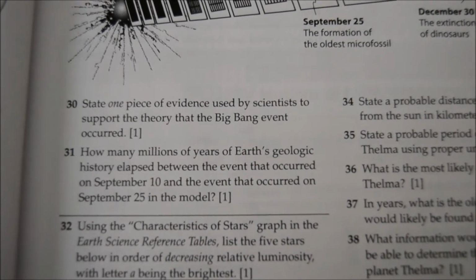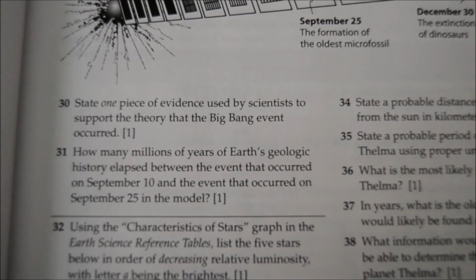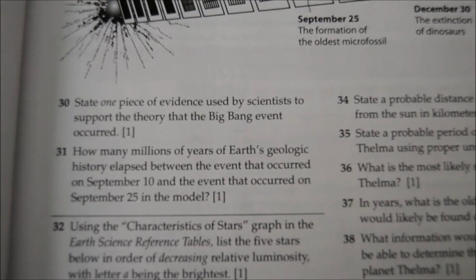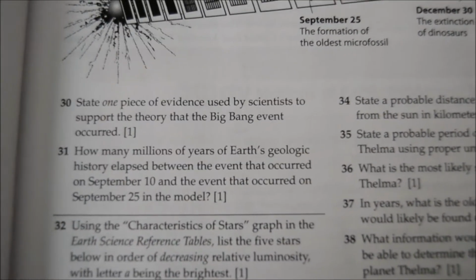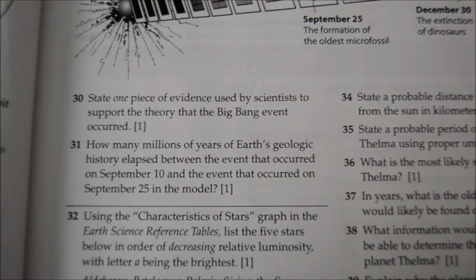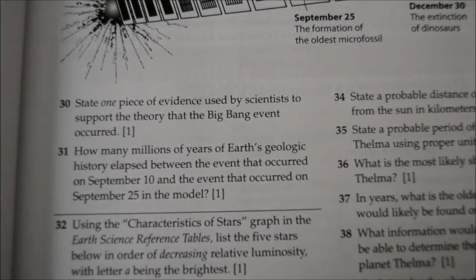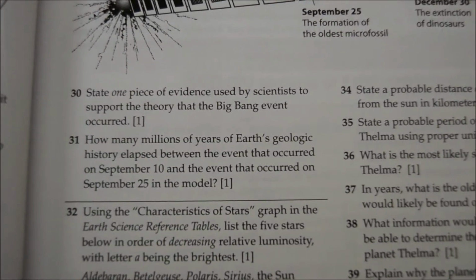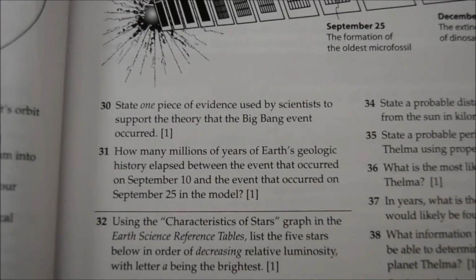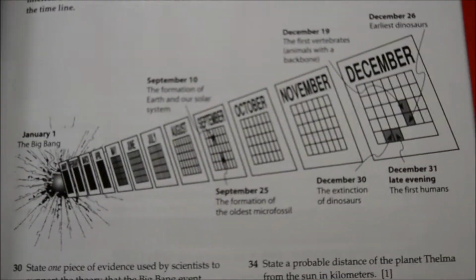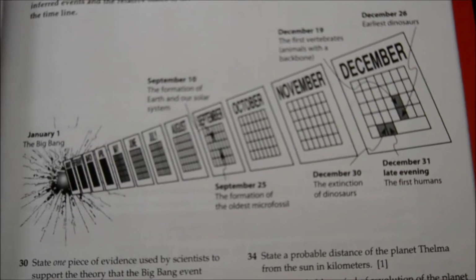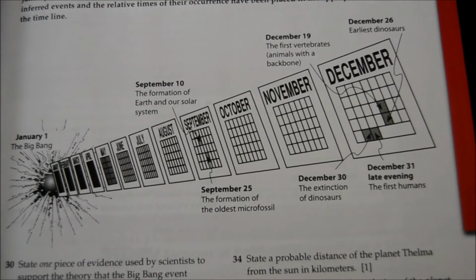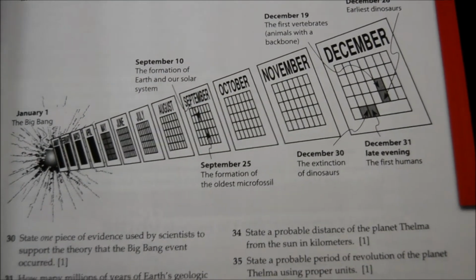Well, there's two of them. So you're looking at either the red shift or you're looking at cosmic background radiation. 31. How many millions of years of Earth's geological history elapsed between the event that occurred on September 10th, which was the formation of the Earth and our solar system, and the event that occurred on September 25th in this model? September 21st is the formation of the oldest microfossils.